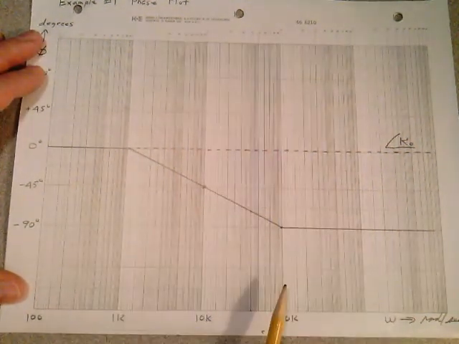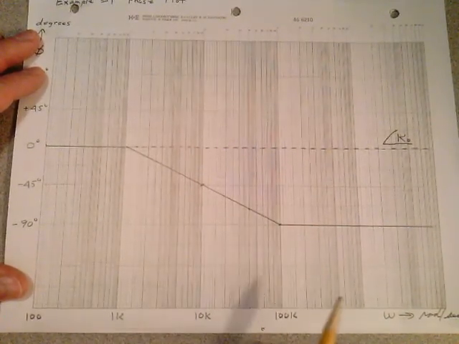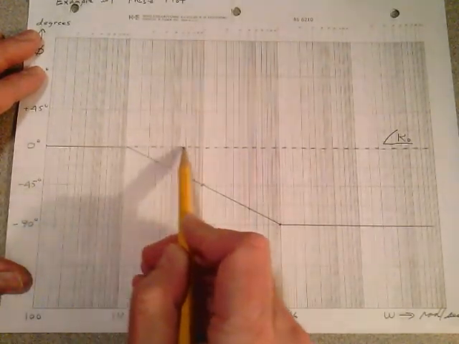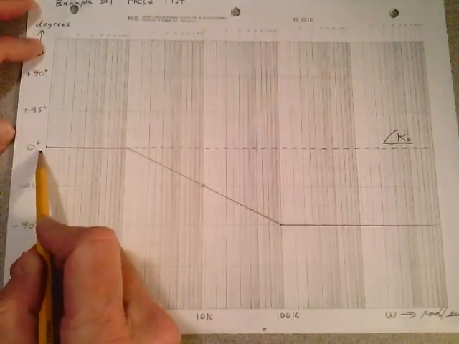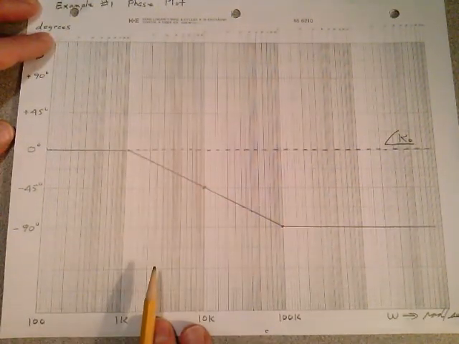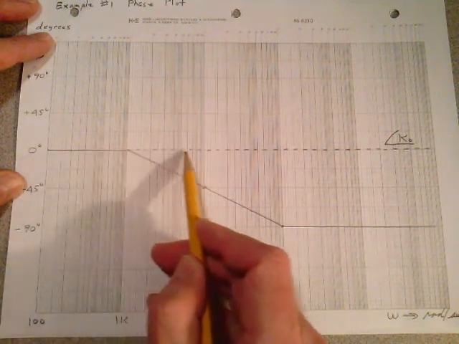What's my contribution from the K0 term? Well, the K0 term is 1 and an angle is 0. It's a real number. So I put a dashed line in to start out the whole way across at 0 degrees. And I labeled this plus 45, plus 90, and minus 45 and minus 90. This is phase on this vertical axis. So my contribution from the K0 term looks like that.